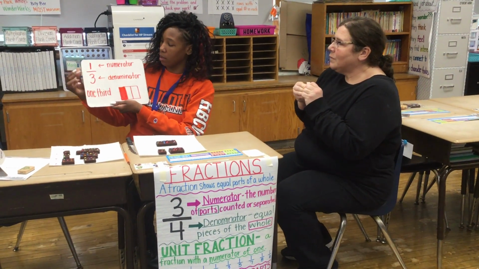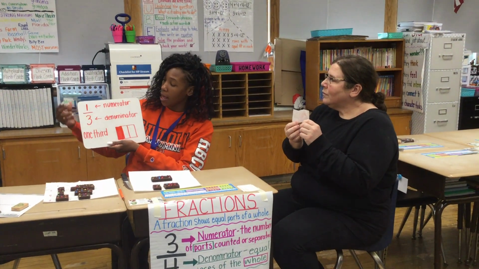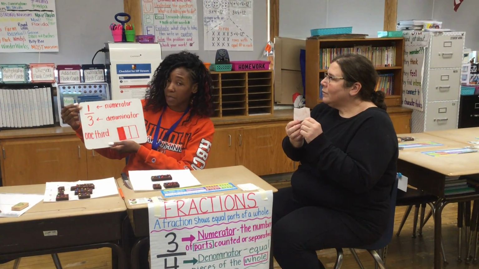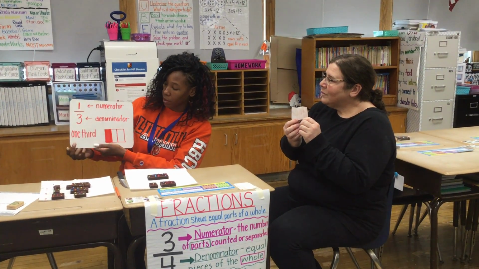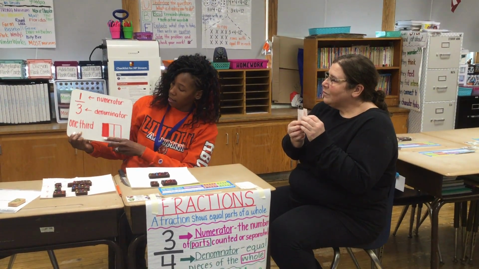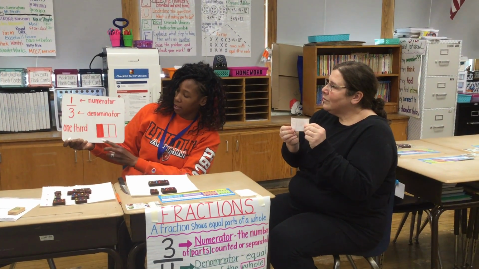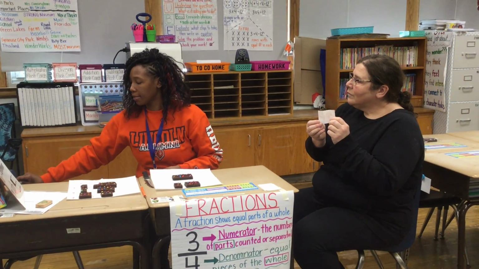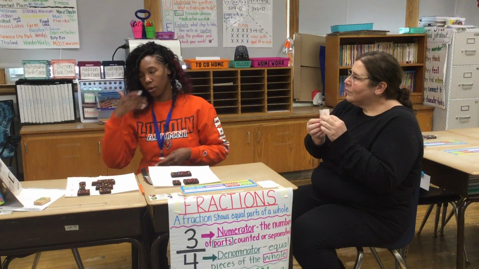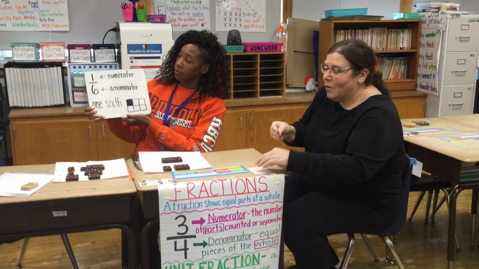So here we have 1/3. 1 is our numerator, 3 is our denominator. This is the amount that each person would get. This is the amount we have all together. It's written as 1/3. And here is our pictorial representation. It is 1, 2, 3 pieces. 1 piece is shaded. Okay, so for my last example, I am going to look at the unit fraction 1/6.